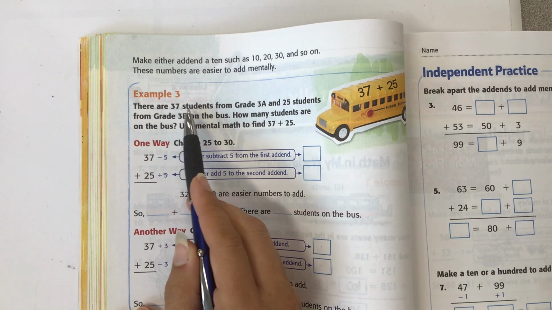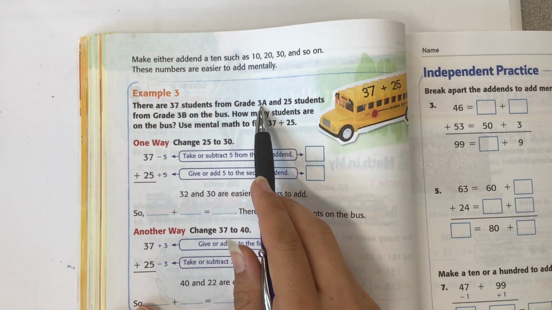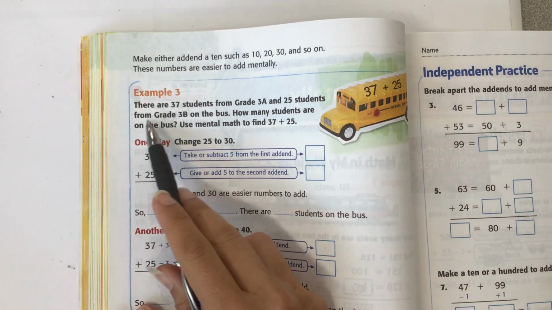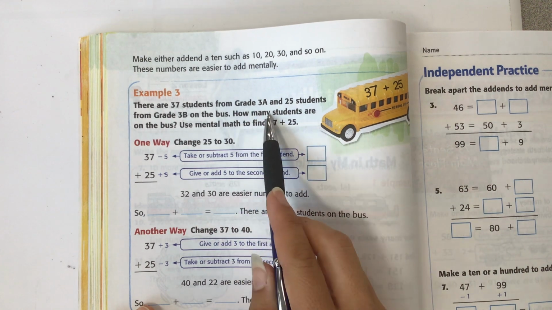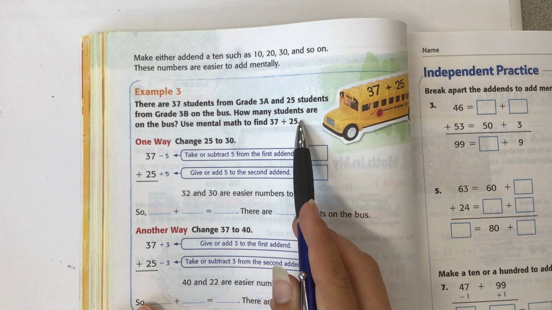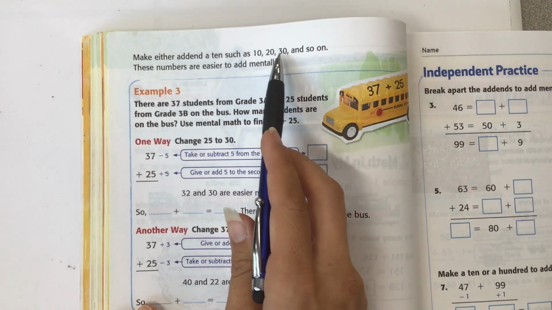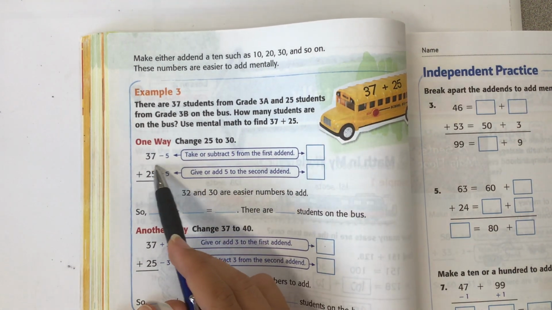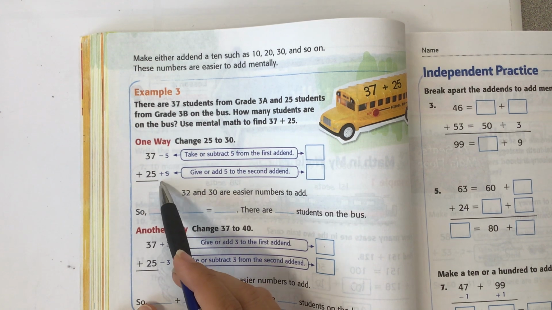There are 37 students from the grade 3A and 25 students from the grade 3B on the bus. How many students are on the bus? Use mental math to find 37 plus 25. So we want to make a number that's 10, 20, 30, or so on. So if we have 25 and we add 5 to that, then we'll get 30.